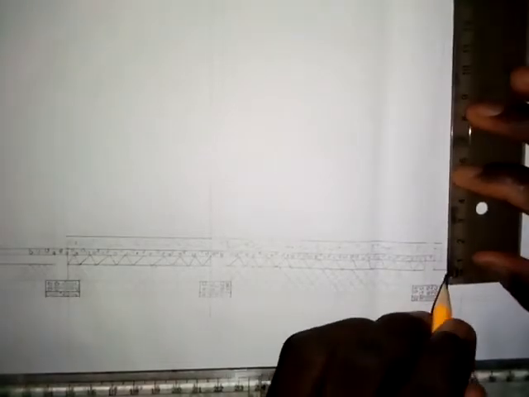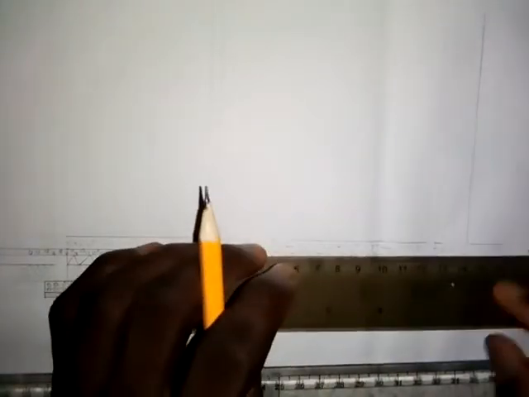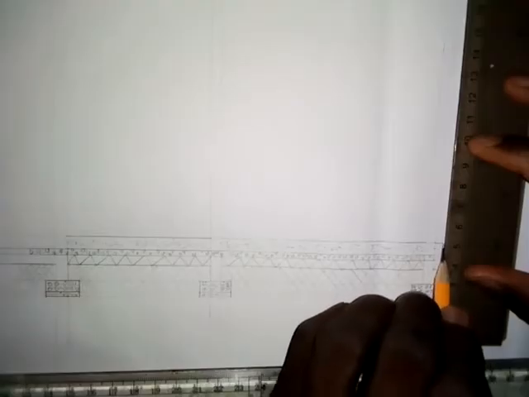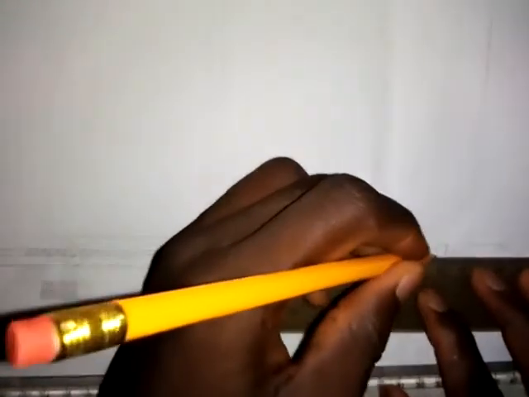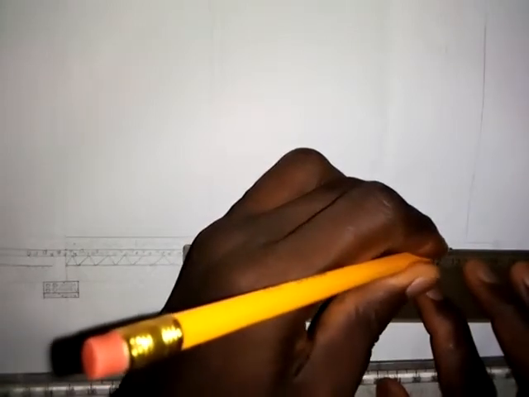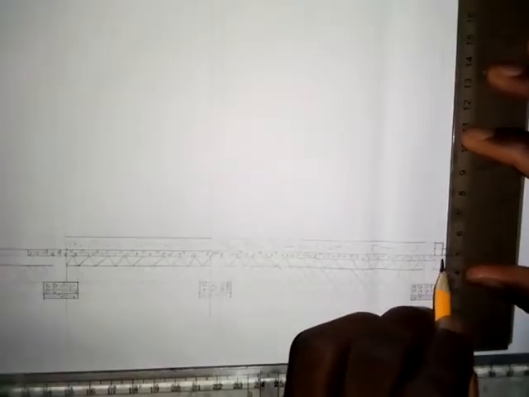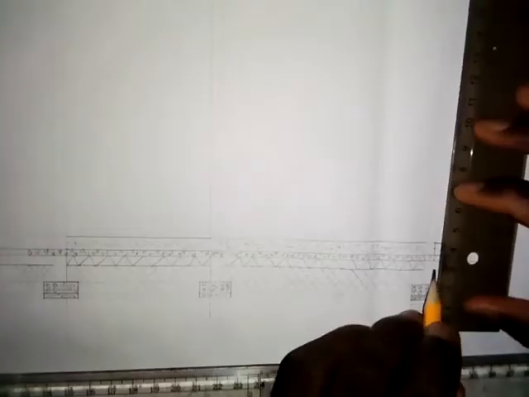So let me bring out the step. So these are the steps now. So we have the steps here now.